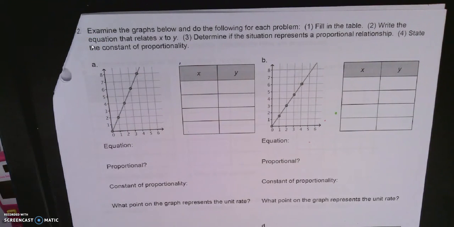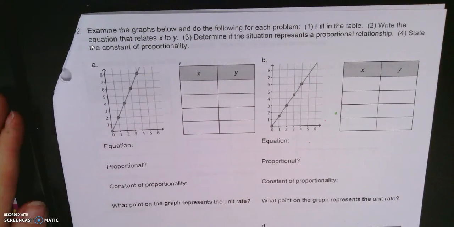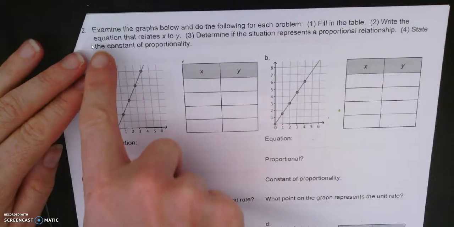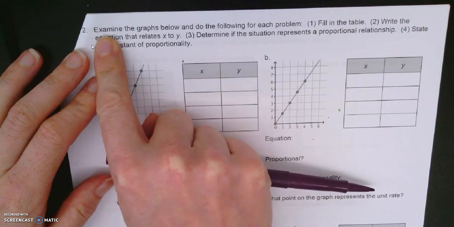Awesome. Let's take a look at our second page and let's track while we read the directions for this page. You're going to be doing some of this alone with your group, and we're going to do some together. Let's go. 1, 2, 3.